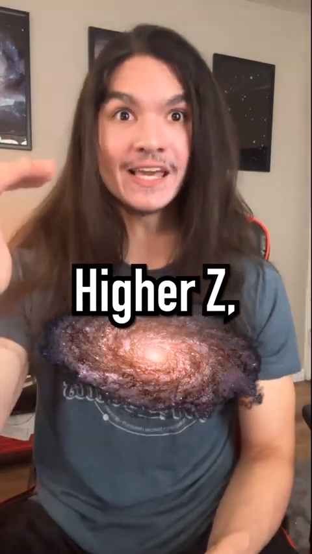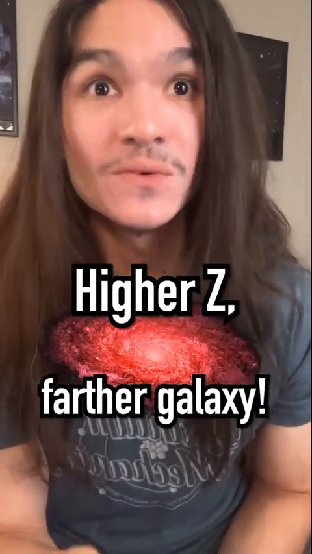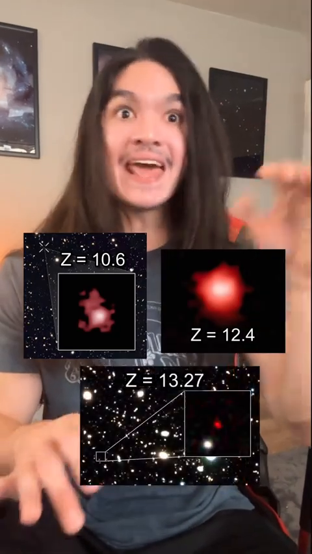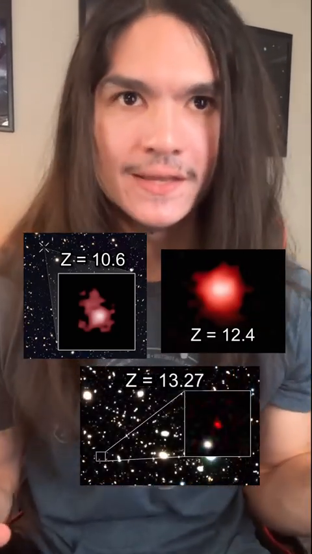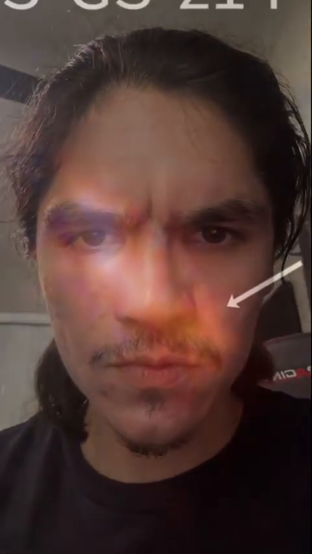Ugh, okay, this is a lot to keep up with. Well, just remember this. Higher Z, farther galaxy. Repeat that. I think I get it. Higher Z, farther galaxy. Right. And the galaxy with the highest Z that has ever been measured is that one. Discovered by the James Webb Space Telescope.